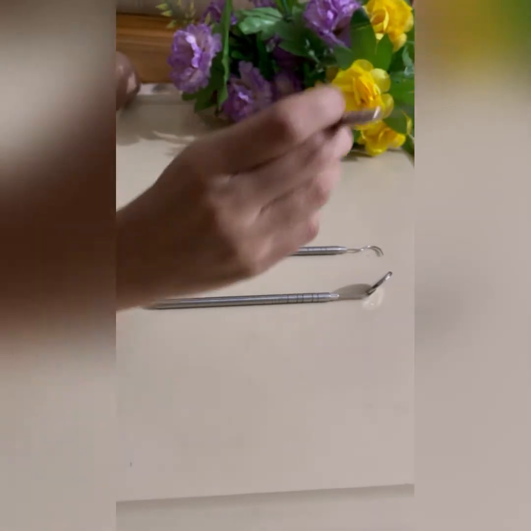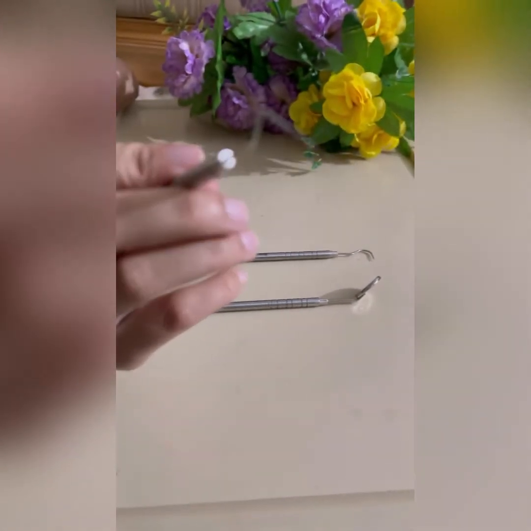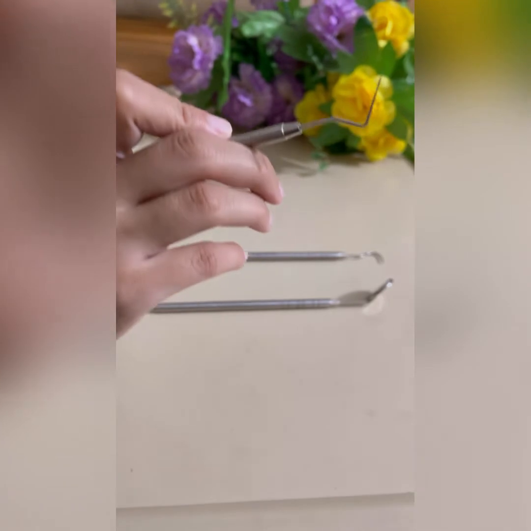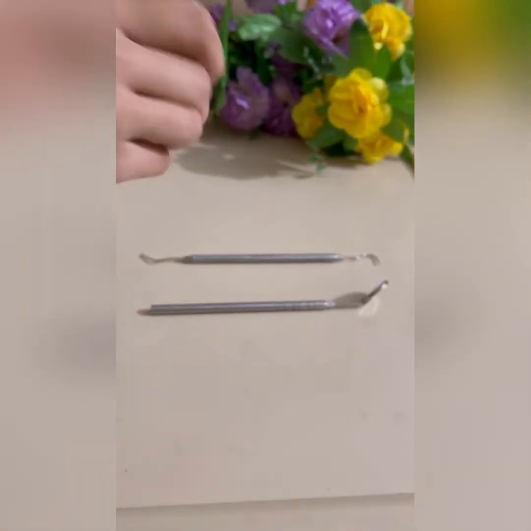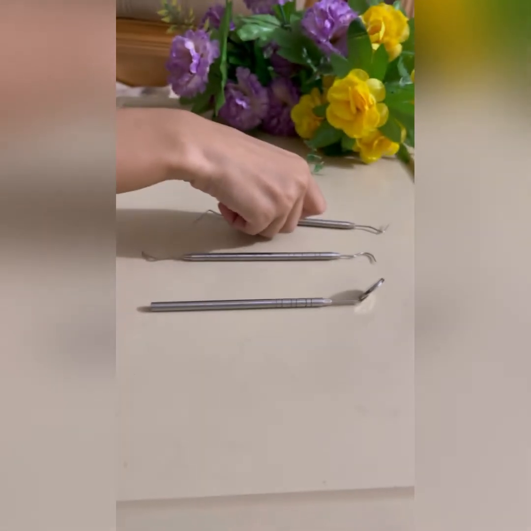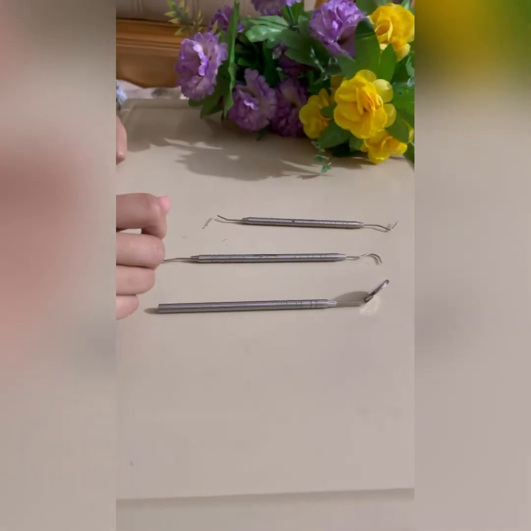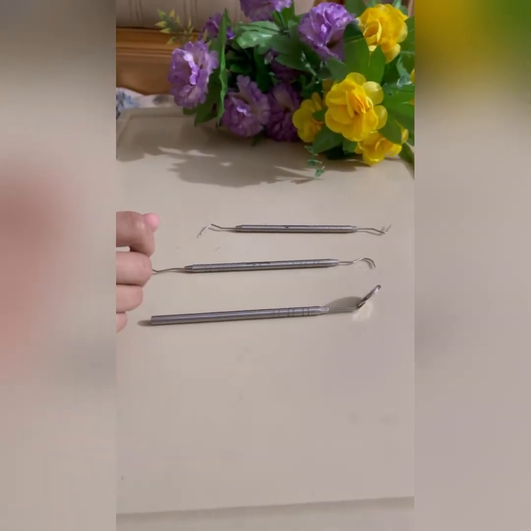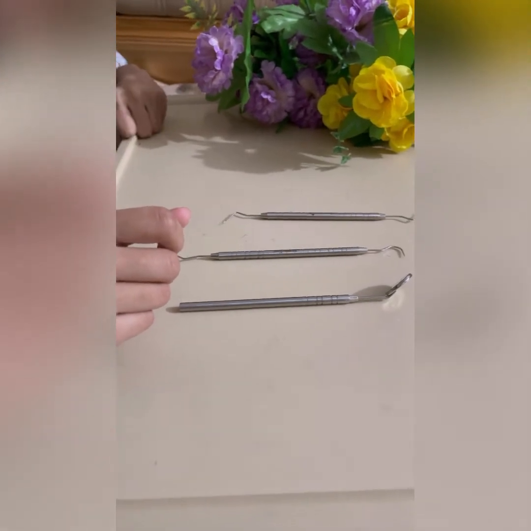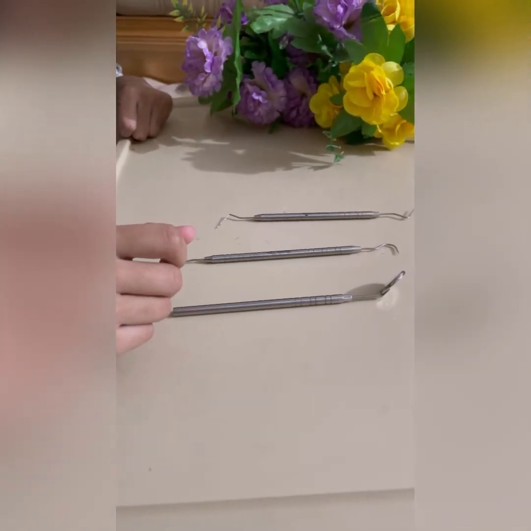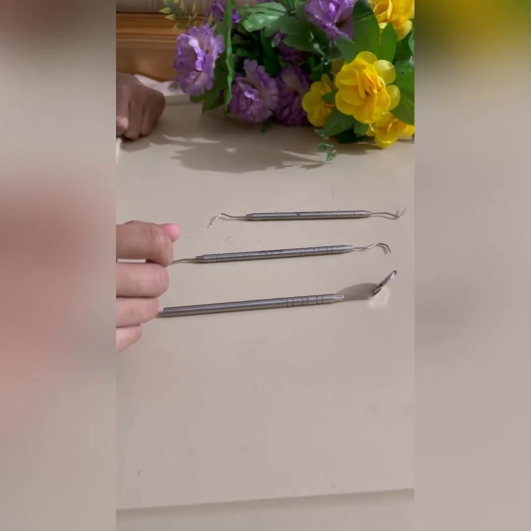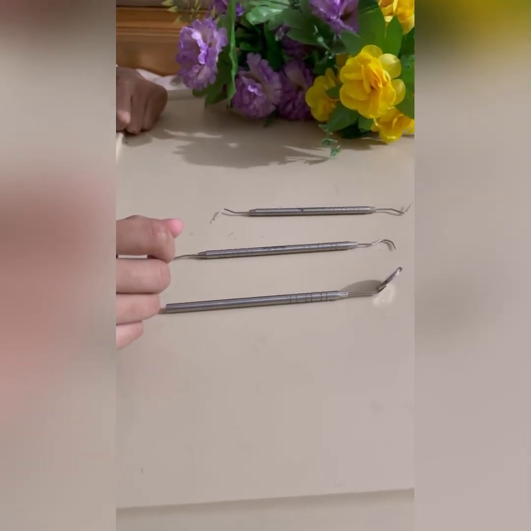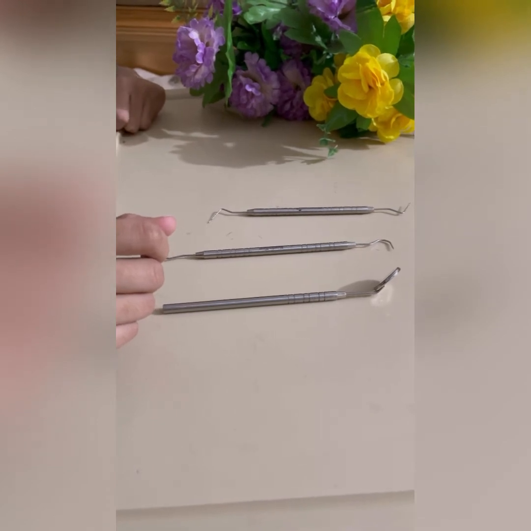Now, this is the CPITN probe. It basically has markings. It is used in the clinical assessment of the presence or absence of periodontal pockets, calculus or gingival bleeding. Basically there are two types of CPITN probe. First is CPITN E and the other is CPITN C. E is for epidemiological and C for clinical.